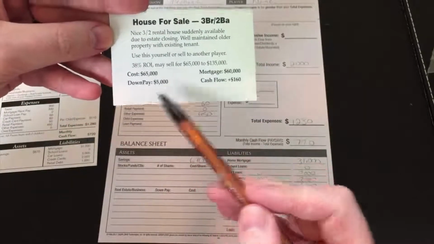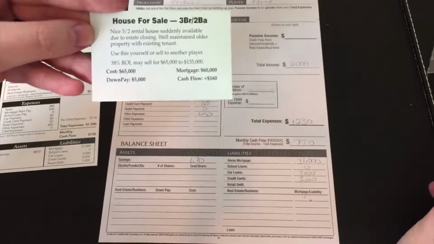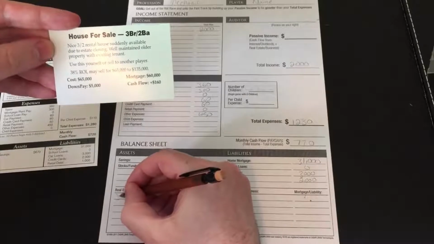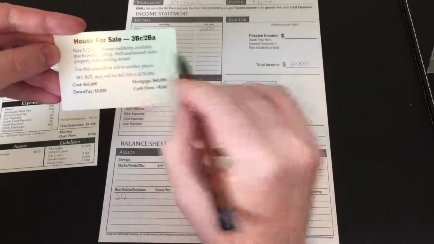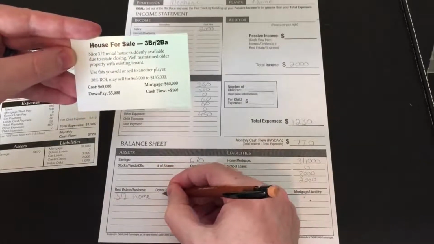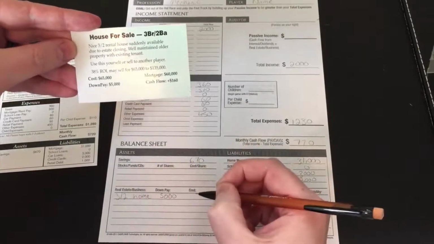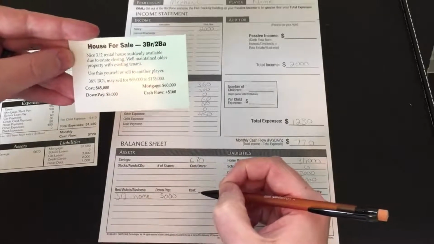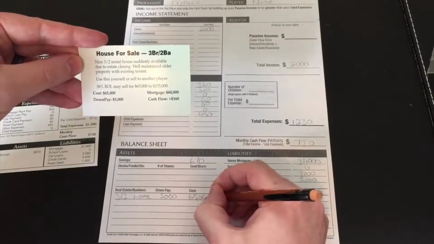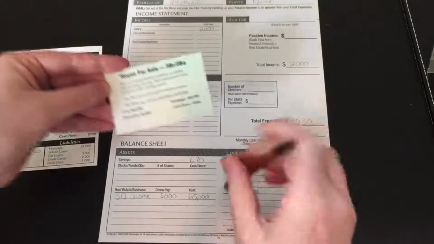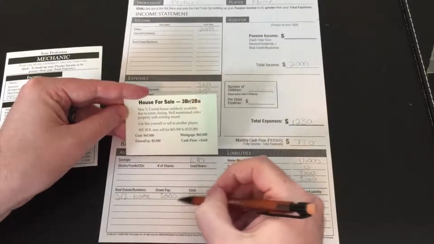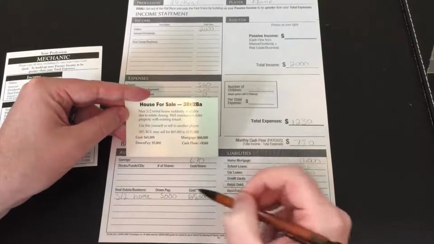All of the different numbers on here have somewhere to go on the income statement. So we're going to start off by going down to the bottom here, and we're going to type in 3-bedroom, 2-bath, which is what it says right here, home. Our down payment is going to be $5,000, and we're going to say that I had that $5,000 cash and I paid it to the bank. Our total cost is going to be $65,000. So 3-bedroom, 2-bath house, our asset is the $5,000 down payment and the $65,000 cost.